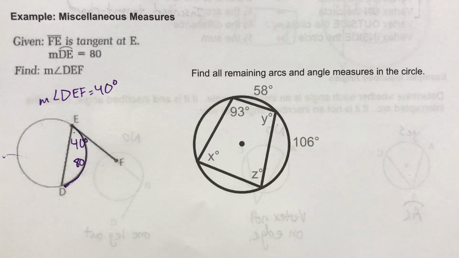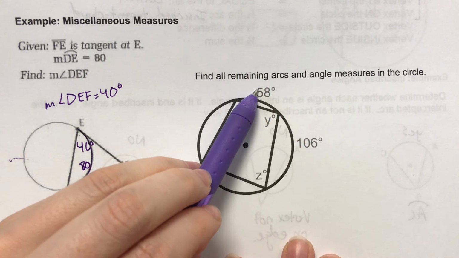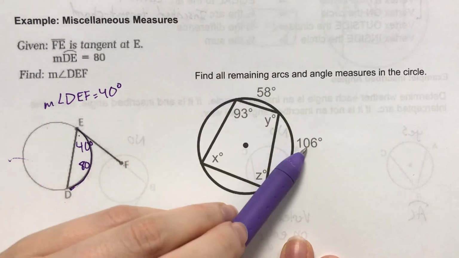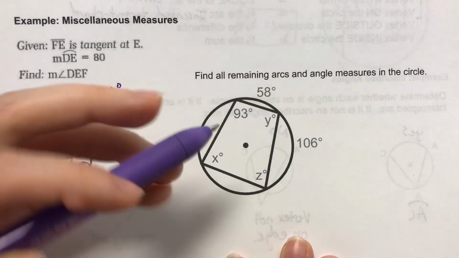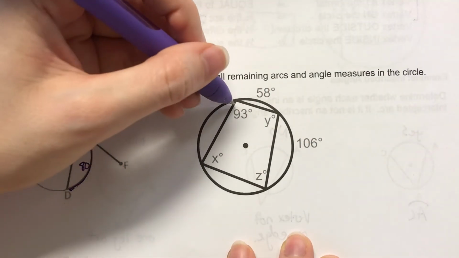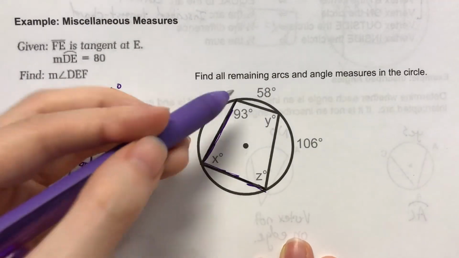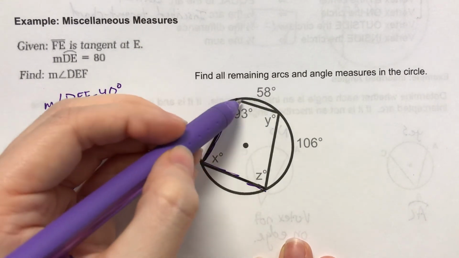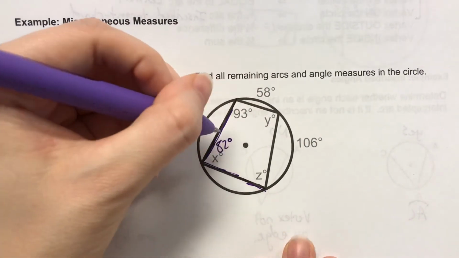So to find all the remaining arcs and angle measures in this circle, what I'm going to think about first is I see that I have 58 and 106 right here. And if I add 58 and 106 together, that gives me 164. So this big arc is 164. Angle X is an inscribed angle that opens onto a 164 degree arc. So angle X is going to be half of 164, so it's going to be 82 degrees.